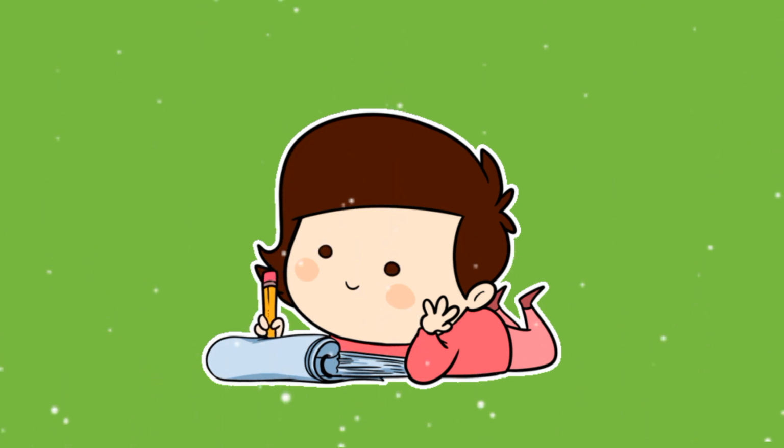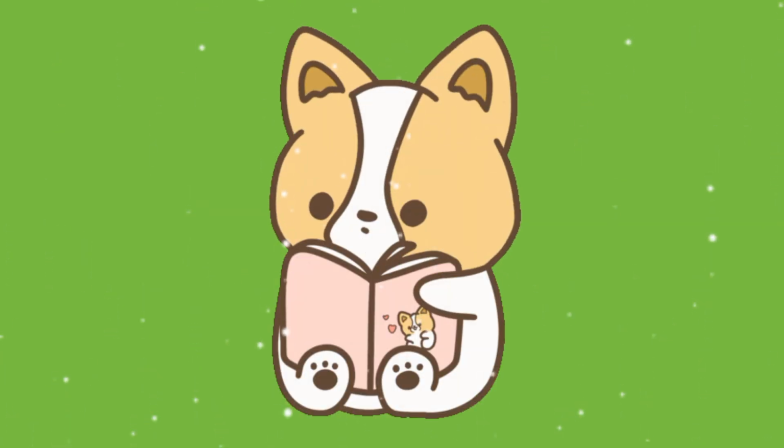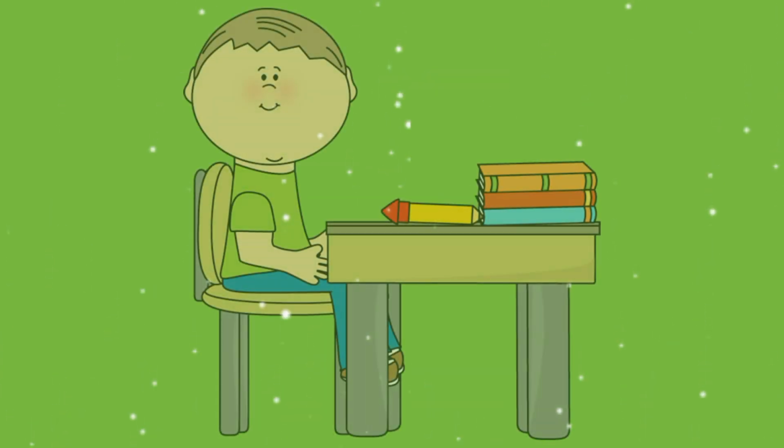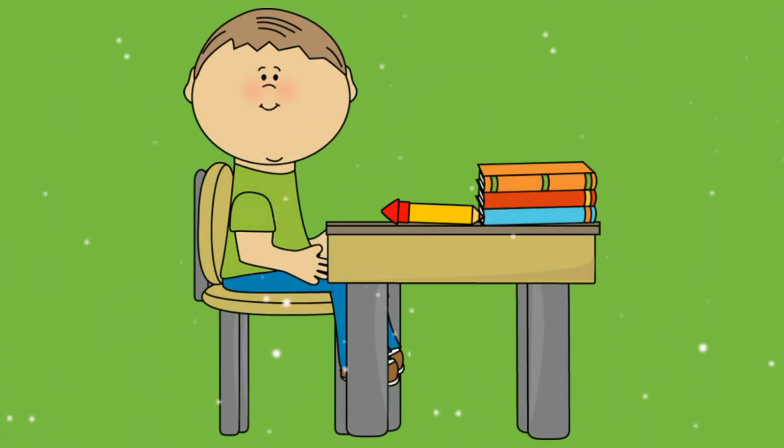Now, let's look at your seating position. As a student, this is very important. You should sit correctly at your table, comfortably holding your tripod pencil. Yes? Great job.